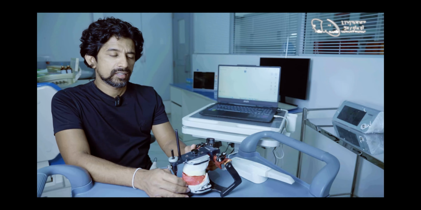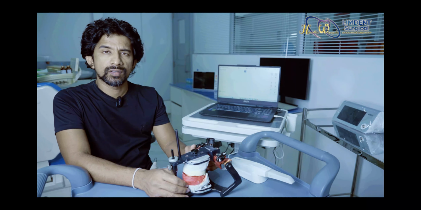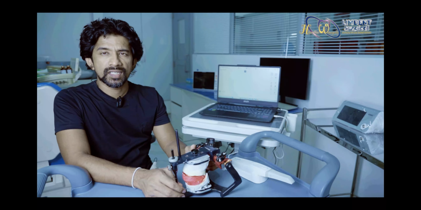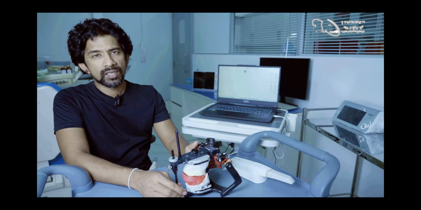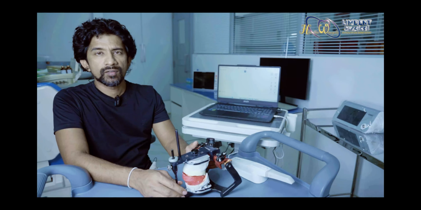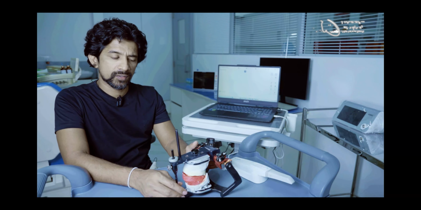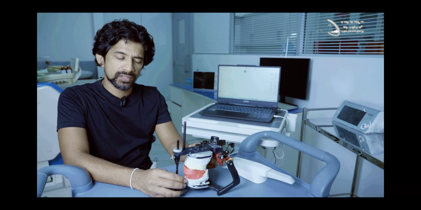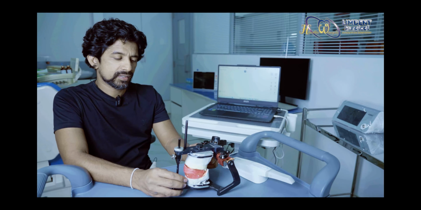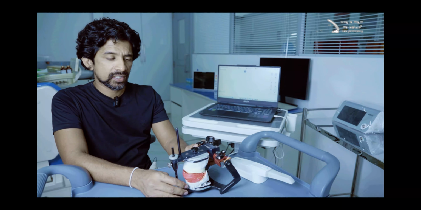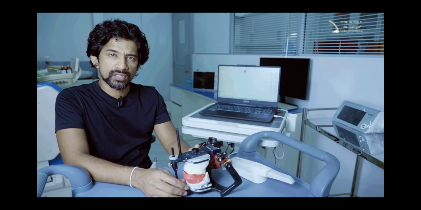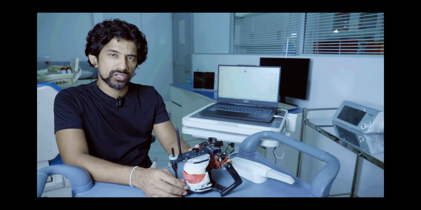Once you have made that, there are several ways of getting the bite registrations of the patients. But in this case, the completely edentulous case with All-on-X implant placement, you have to go for the full mouth bite registration. Once you get the final impressions and bite registrations, the cast will be mounted in an articulator, so we can get this data to the computer to proceed with the virtual bite transition.